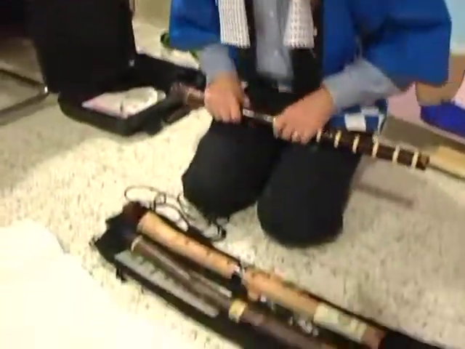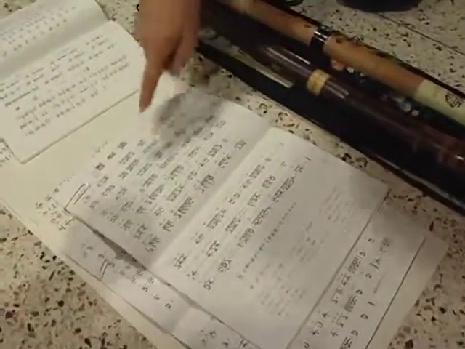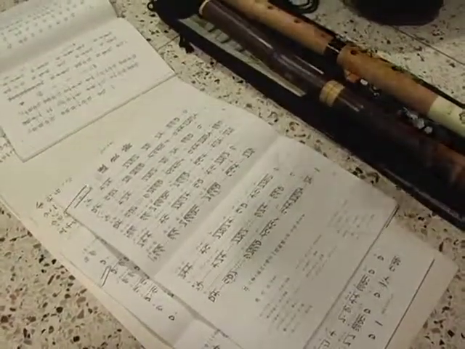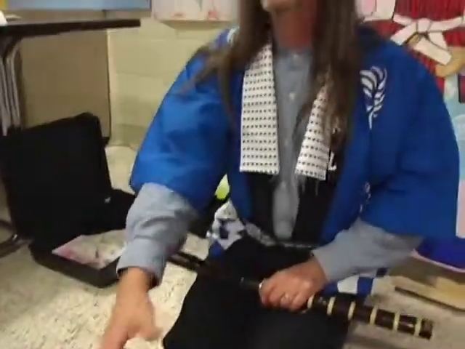Now, this is actually the musical score that you're reading? I'm reading this score right here. It's written in Japanese notation. The Japanese have three alphabets: hiragana, katakana, and kanji. Kanji is used for concepts and nouns. Hiragana is used for verbs and connecting words, and katakana is often used for foreign words, but it's also used for Japanese music, or at least shakuhachi music.